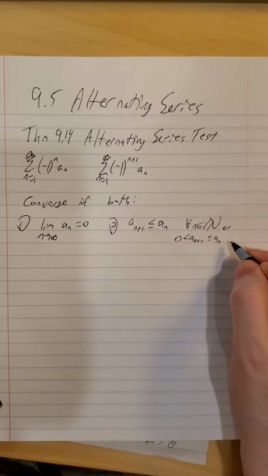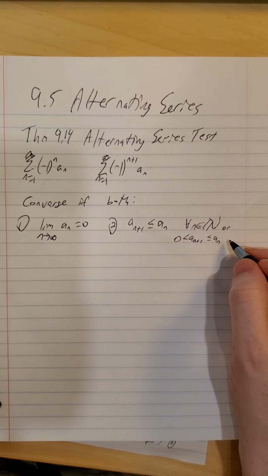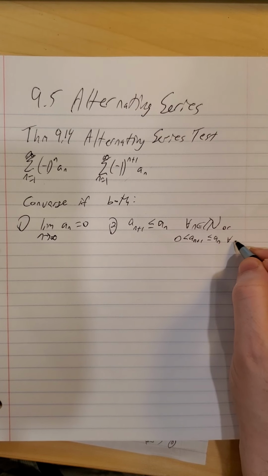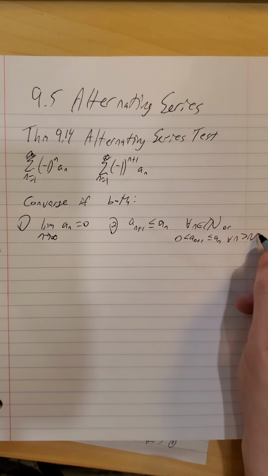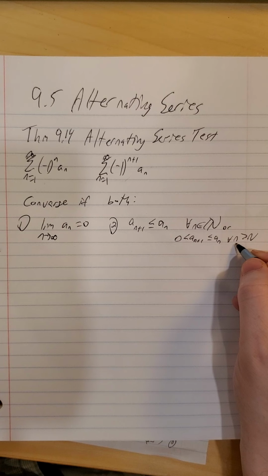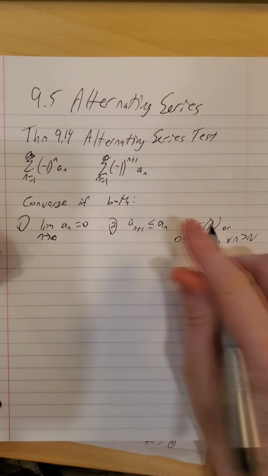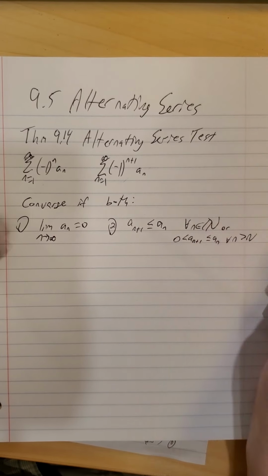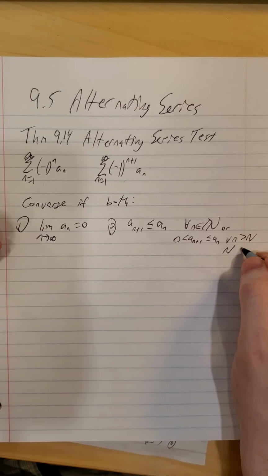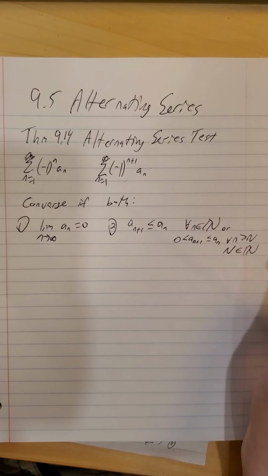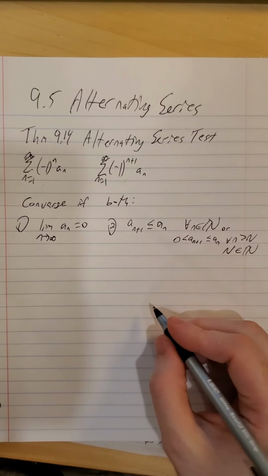They do have to be less than or equal to the previous term, and this will hold for all n greater than cap N. So after the, say, 10th term or 15th term or 100th term, then this rule will apply for all of the ones after that. Cap N, of course, is some natural number since it's an index, really.